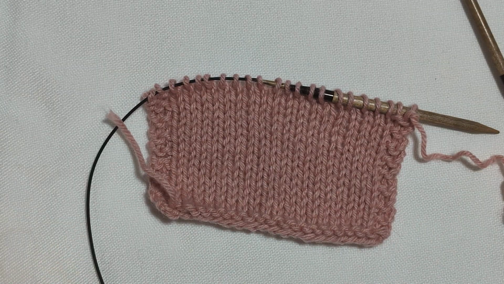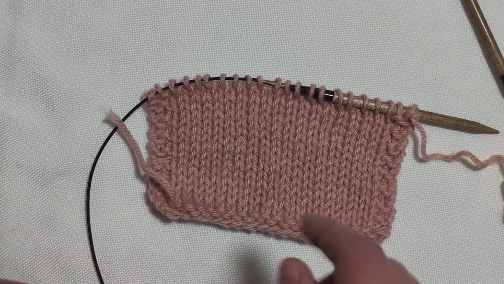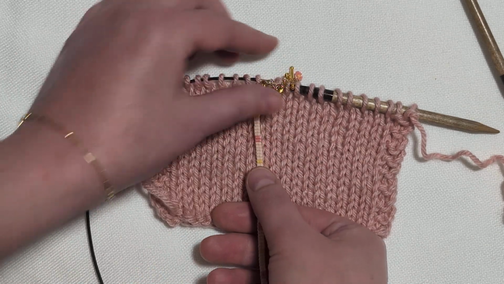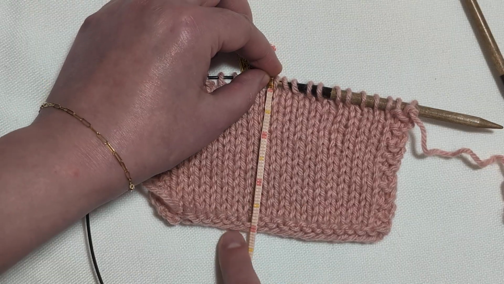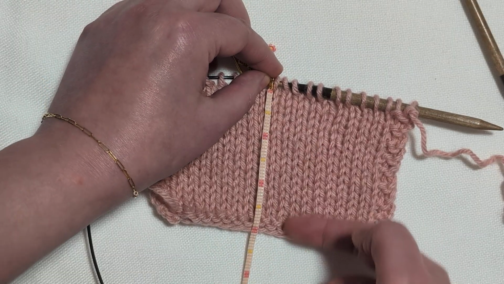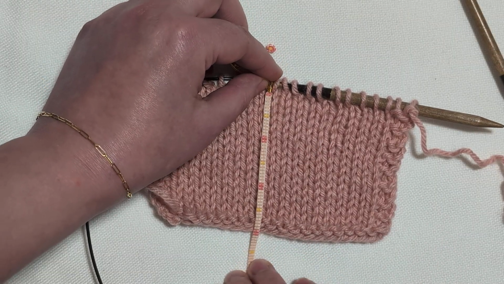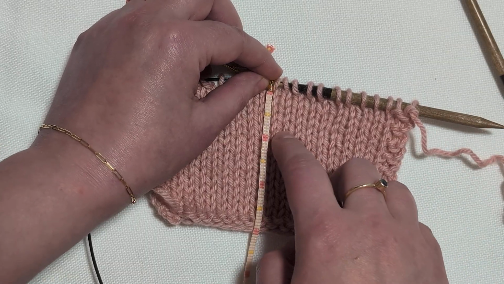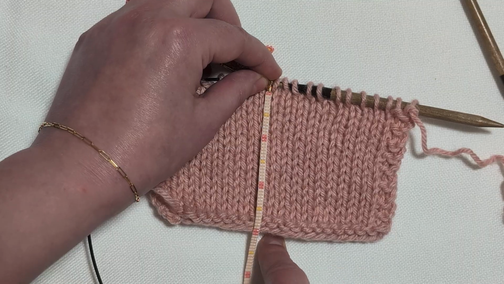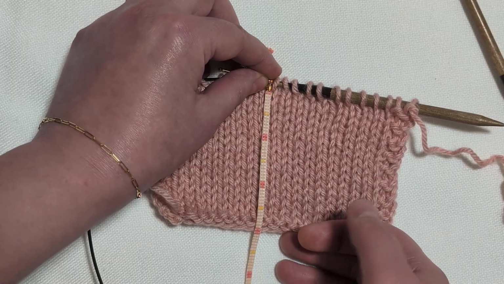Or you might be asked to knit a certain amount of length from the beginning. So you would measure under your needle to the end, to the beginning of your swatch or piece of fabric. Let's say it's asking for 3 inches right there from the beginning.